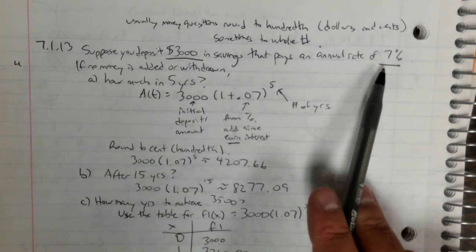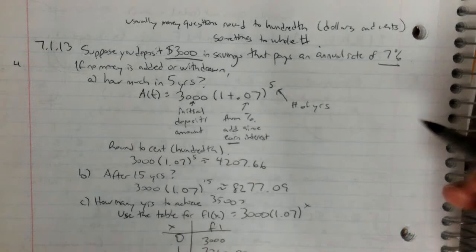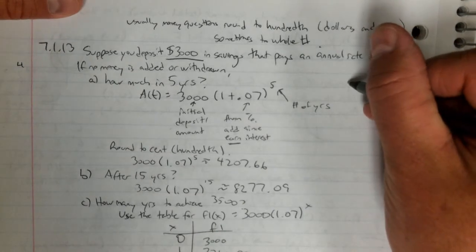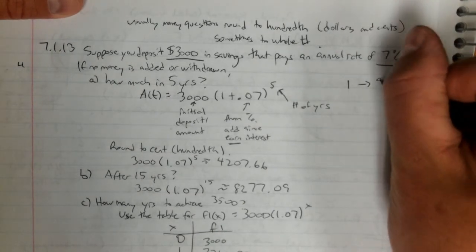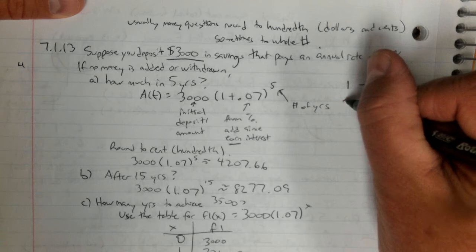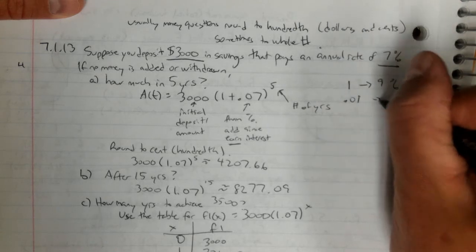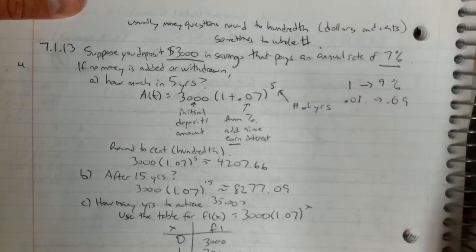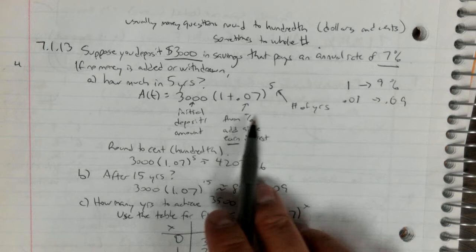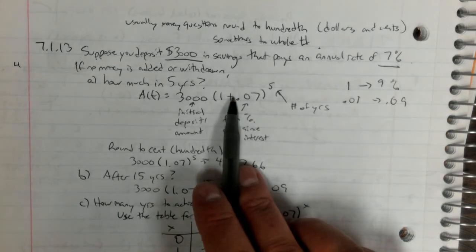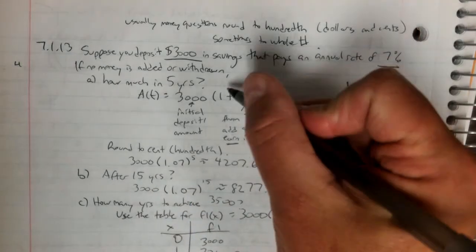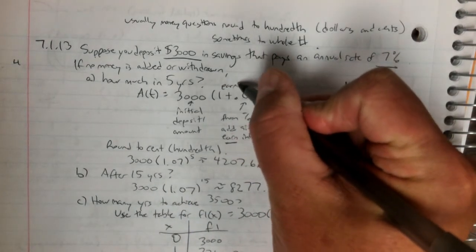You'll probably have a different number than me. Also, you'll probably have a different rate than me. But think about if it's like 1 to 9%, then that'd be like 0.01 to 0.09. And so in the problem, you have to do 1 plus 0.07 because you're earning money.